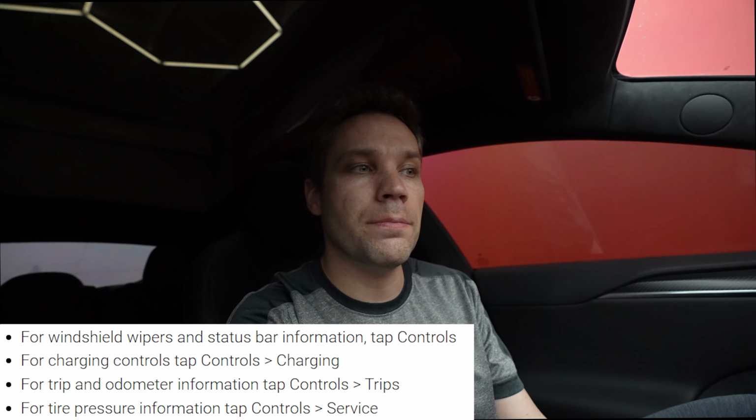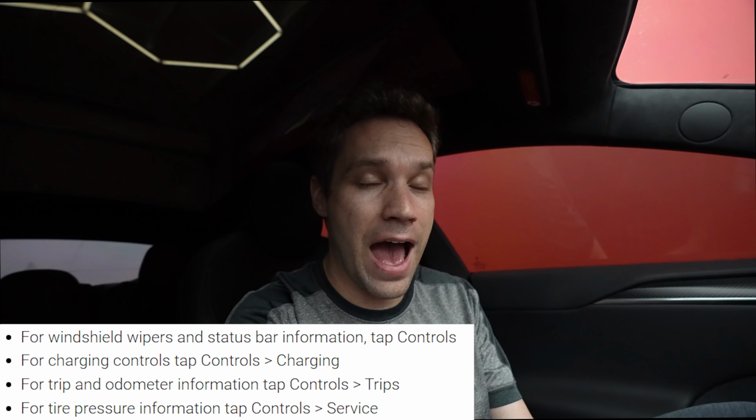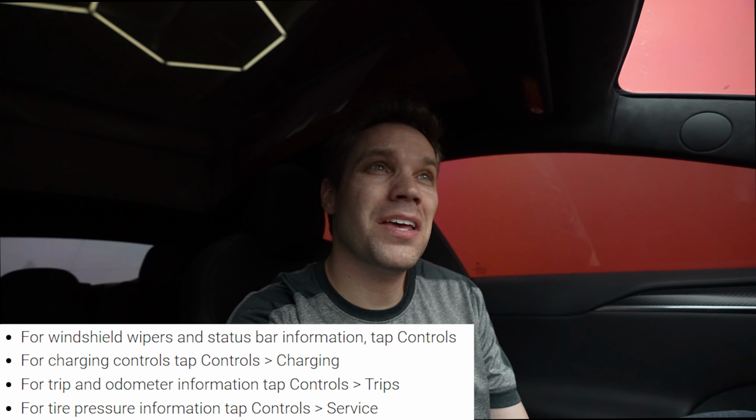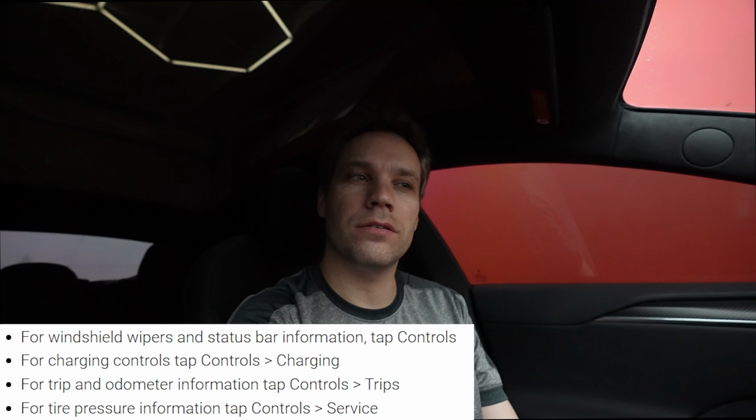Now, for your trips, you now have a trip tab, so there's that at least. But again, how often do you really need to look at all your trips and everything? I don't know. Go ahead and comment down below what you feel, especially all you 3 and Y owners, how you feel about the new V11 UI, and we can go ahead and talk about it down there. But overall, I'm extremely excited for this update. This is what I think makes Tesla different than any other car company. They continually improve their cars.